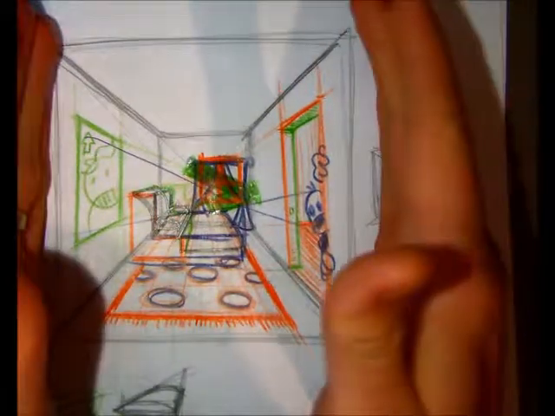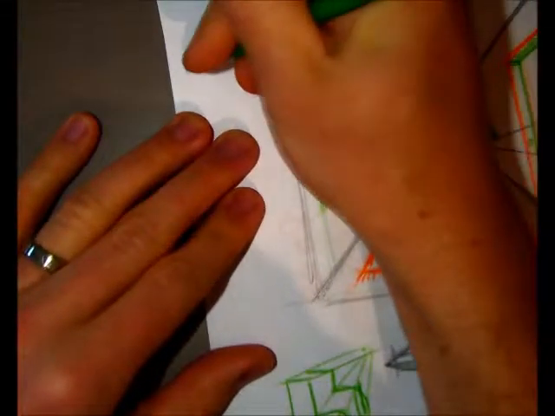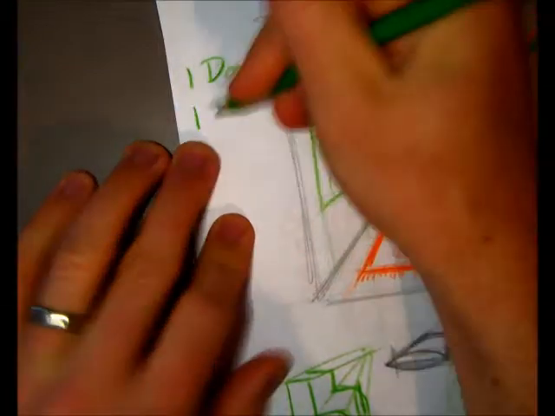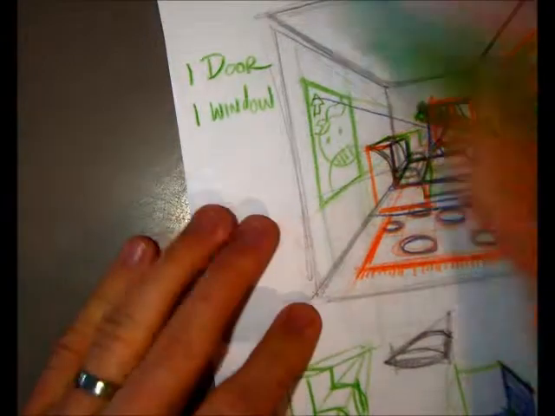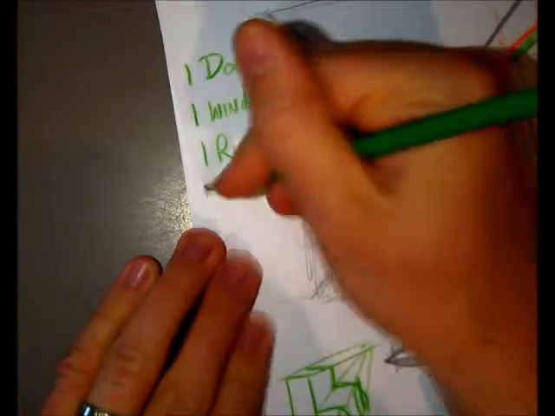What I'd like you to do is, on a fresh sheet of paper, start a brand new room. You can design it however you want to, but here's what it needs. You need to have at least one door. You need to have at least one window. It can be on any of these walls or whatever you want. You need one rug of some sort.